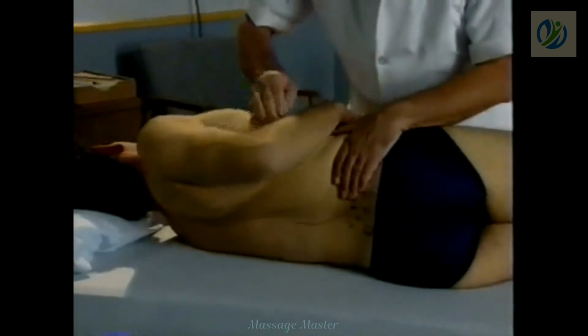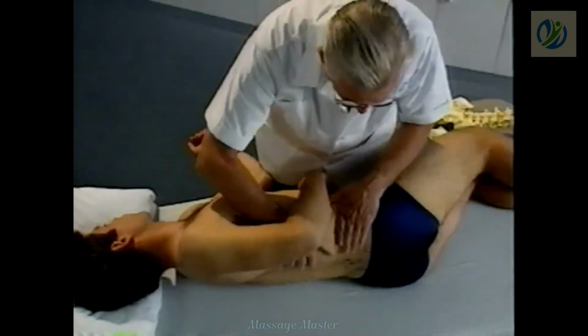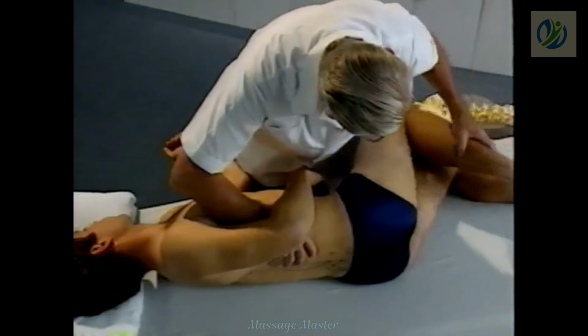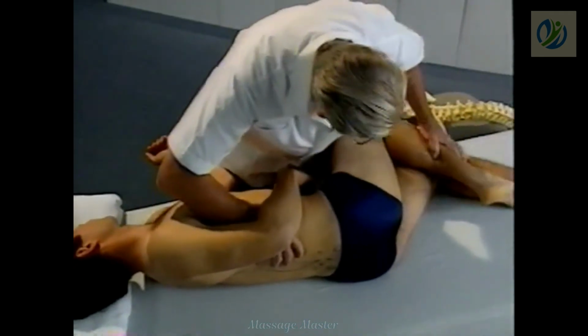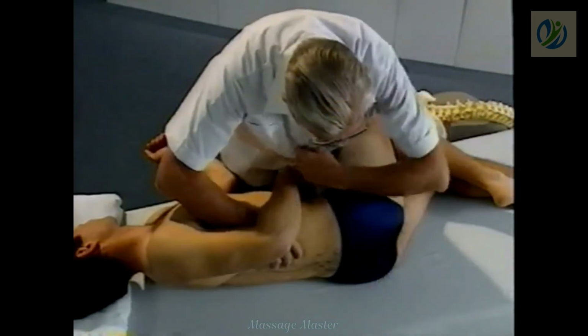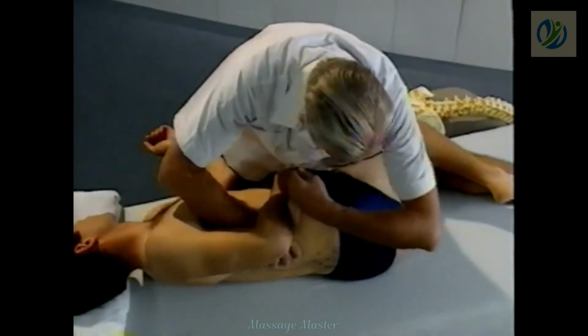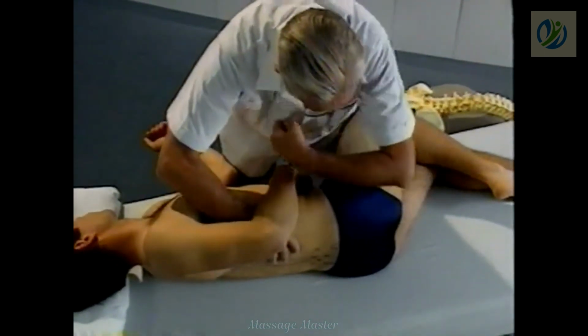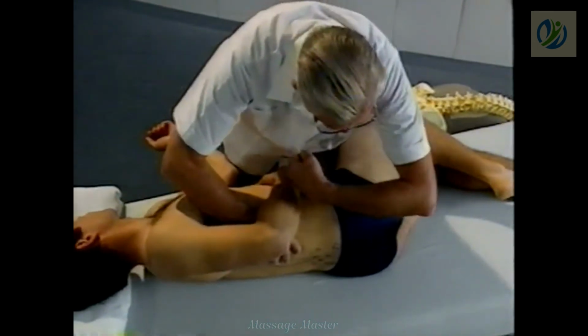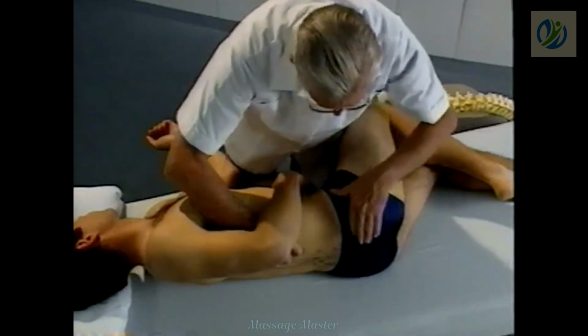Now we will want to right rotate him, so we will control his upper trunk, take and drop his top leg over in front of the bottom leg, make a contact with my forearm on his pelvis in order to take it in an anterior rotary direction. Our thrusting force will be all pure rotation anteriorly on his pelvis.